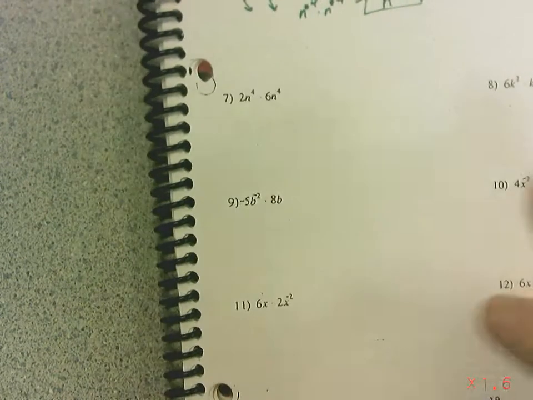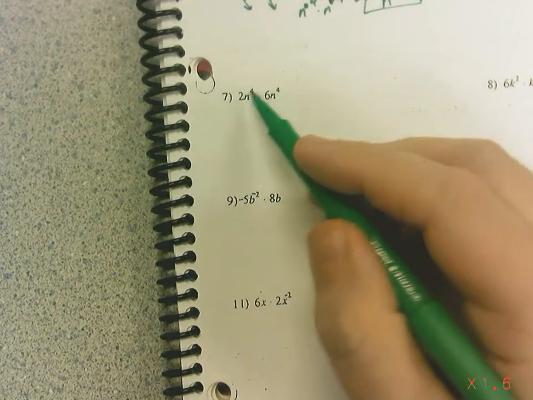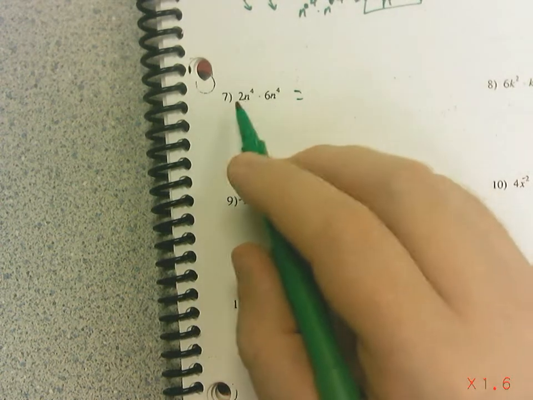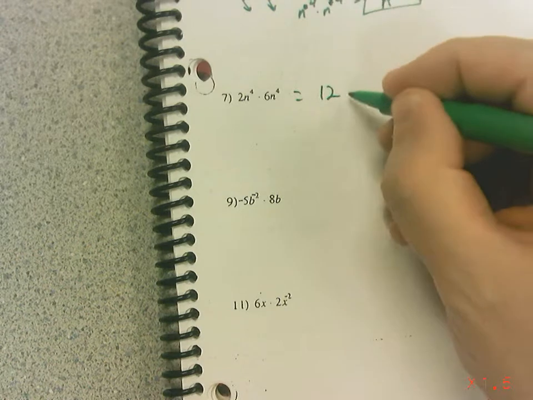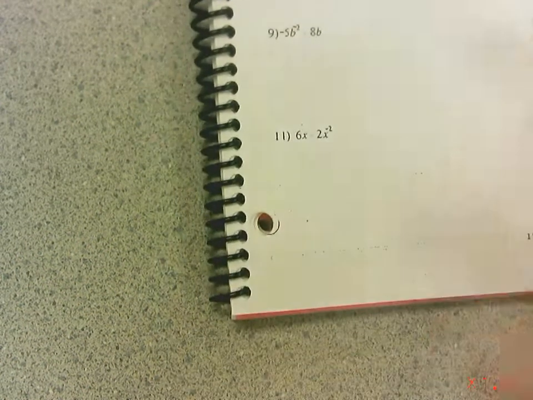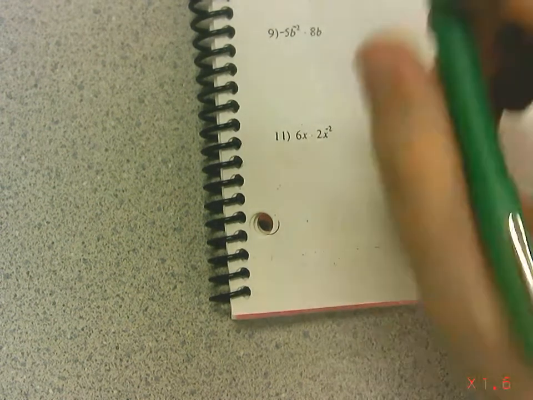Okay, let's look at one similar, but these guys aren't negative. So these guys would just add together. The 2 n's would become n to the 8th power. And then the two numbers in front would just multiply. So 2 times 6 is 12, so we get 12n to the 8th. Okay, let's look at another example. This is a good one.